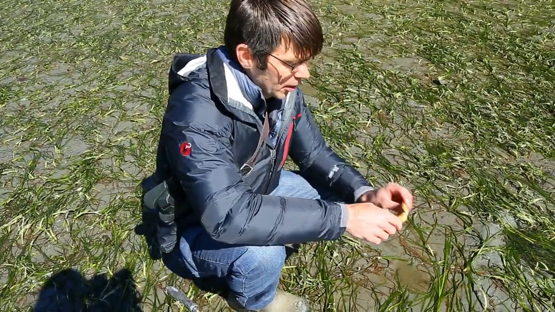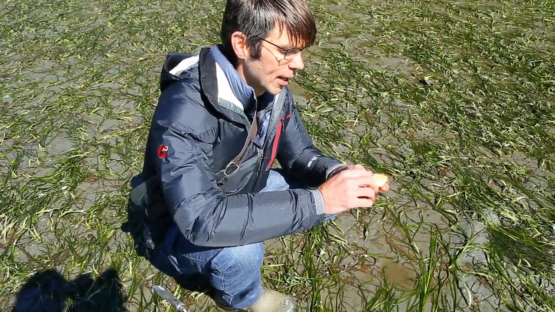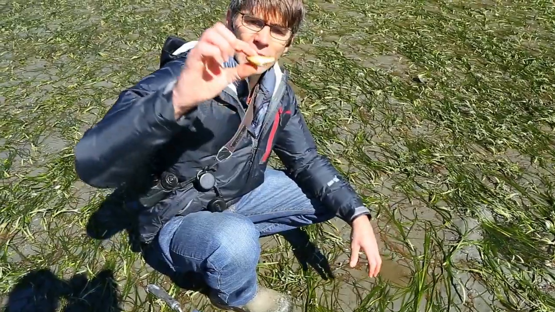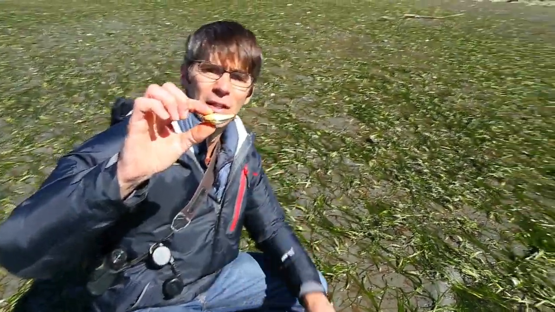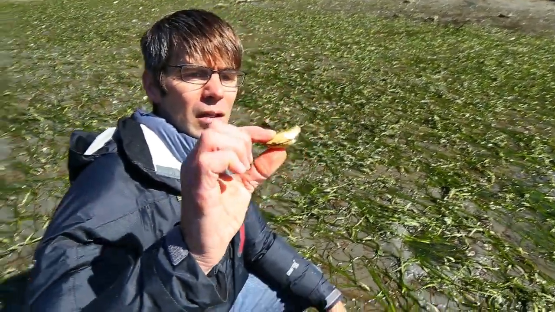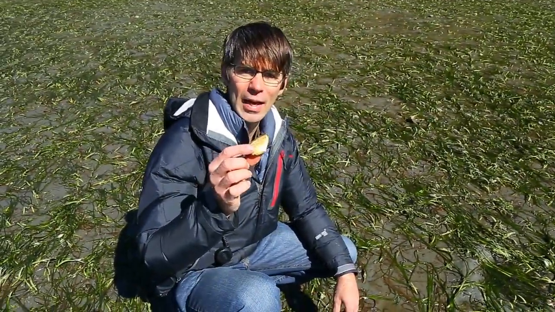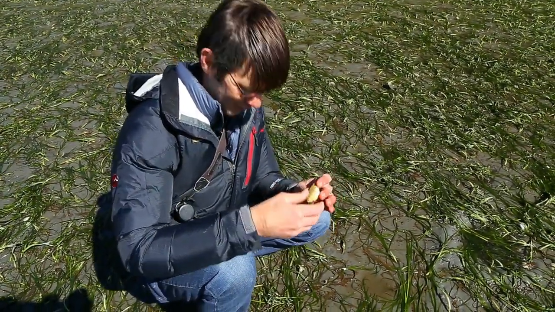Another clam here is the bent-nosed macoma, a much smaller clam, and it's called the bent nose because if you look at it from the side, you can see that it's not symmetrical. One side really curves up. Bent-nosed clam or bent-nosed macoma. One you need to know for the quiz.